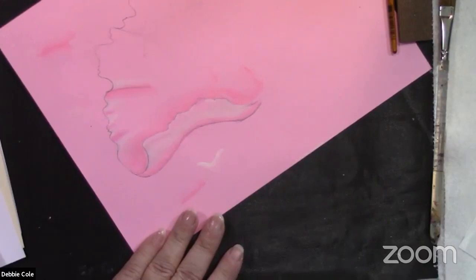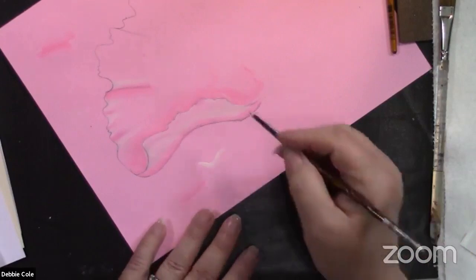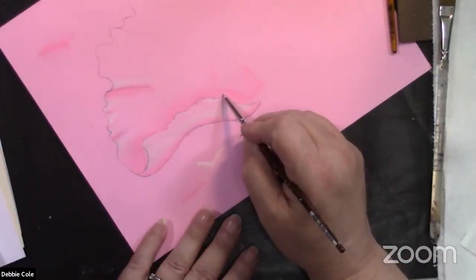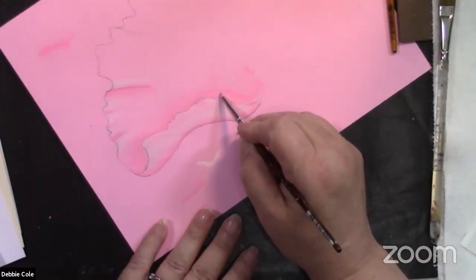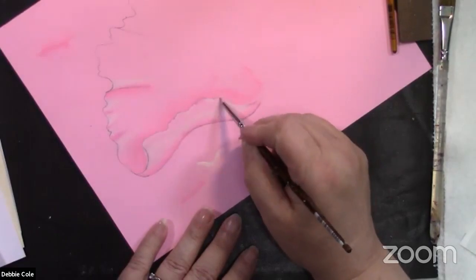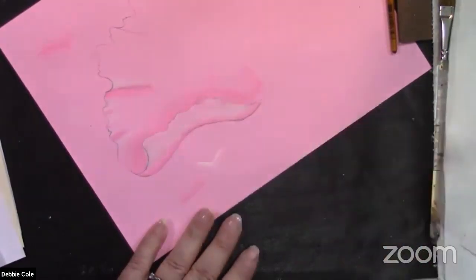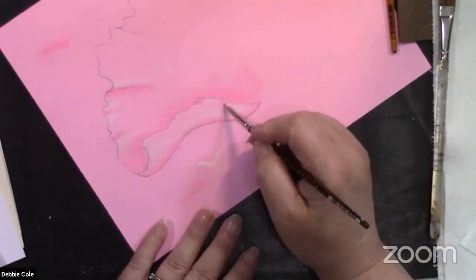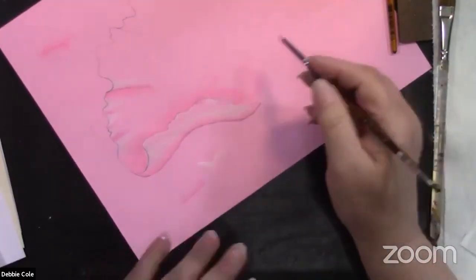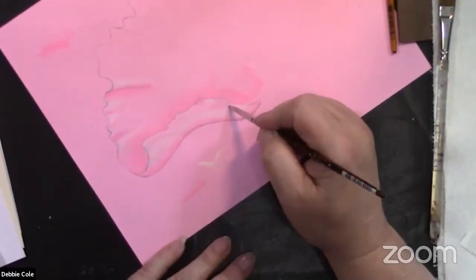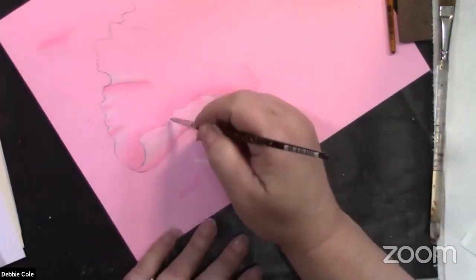I don't know if you've ever heard the term lost and found edges. A lot of times when you're painting a flower, that will make it look really soft when it's not really obvious where a shade starts and stops, and it just kind of looks like it molds right into what's underneath it. You can always come back in and separate it.